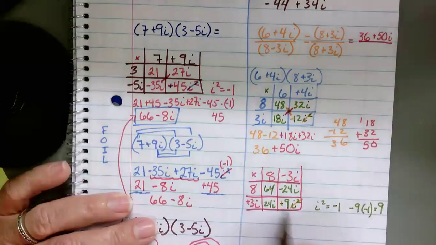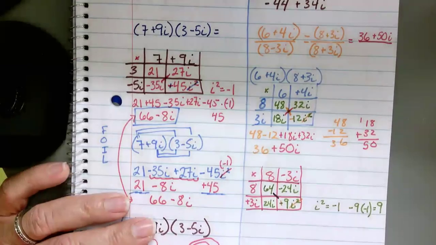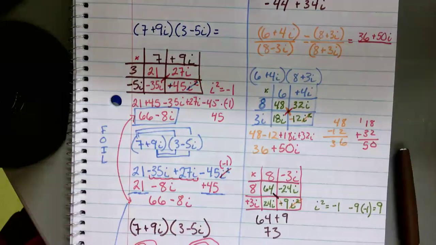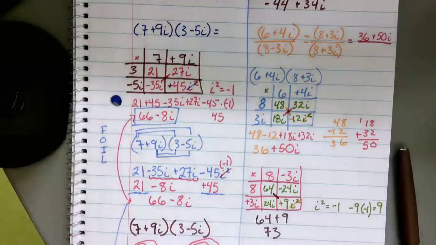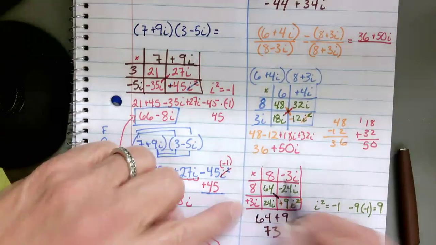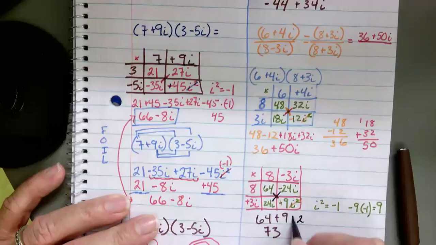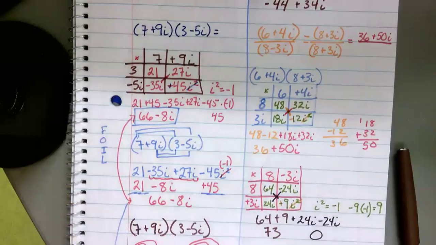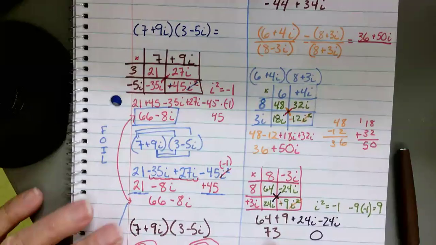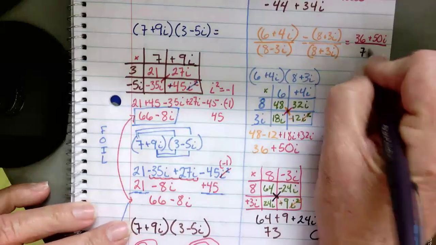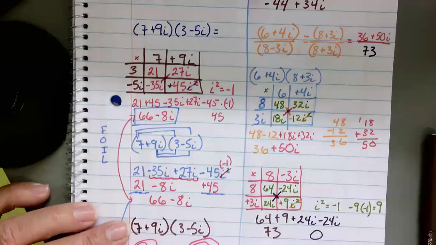And so since I have a positive number, I can add those together, right? And we get 64 plus 9 equals 73. And then here's the extra magic. This is the whole reason that we use the conjugate, right? The same numbers with different signs is because now the 24i minus 24i, that equals 0. So there's nothing there. And so 73 is actually what becomes our denominator. And that's it.